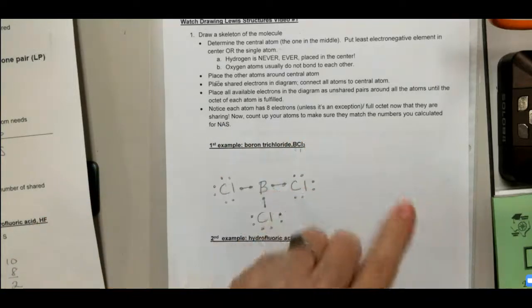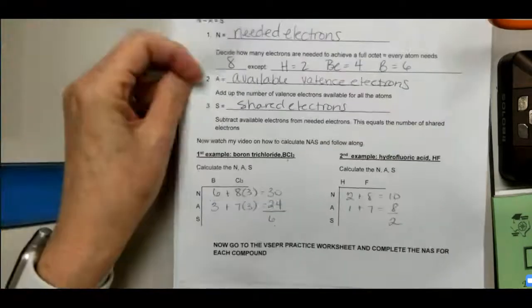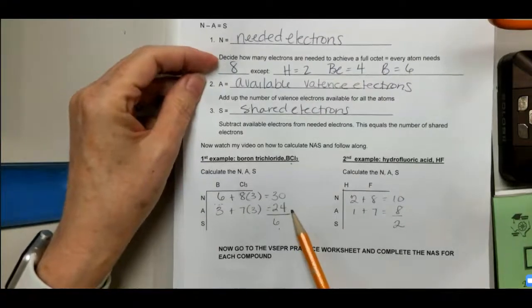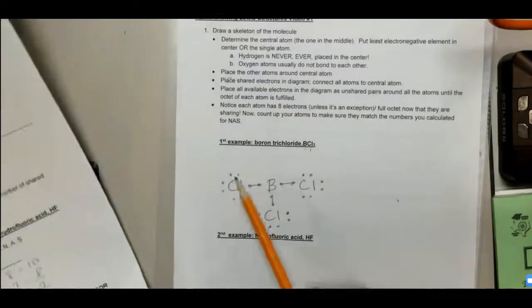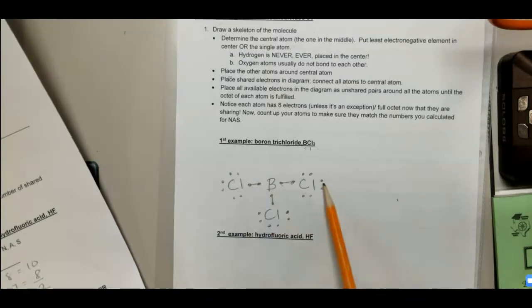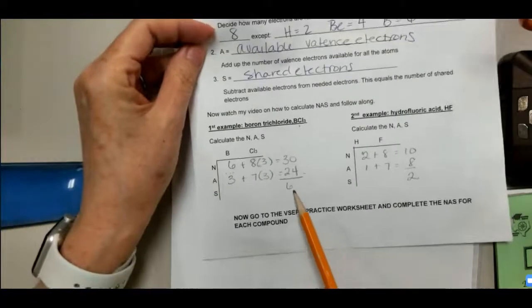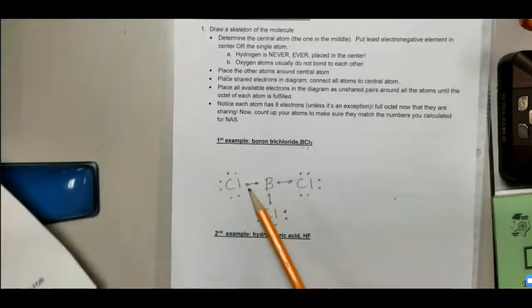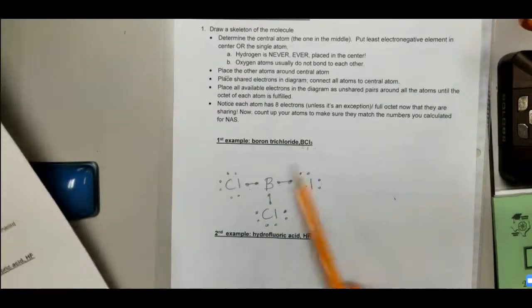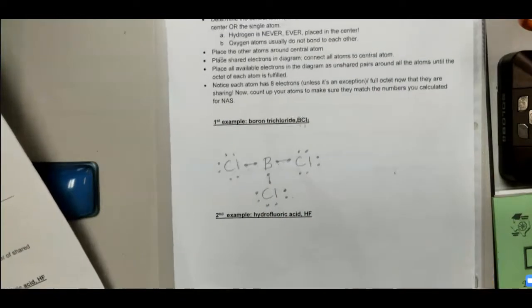And now count up all your atoms and make sure they match the numbers calculated. So we should have a total of 24 electrons. 2, 4, 6, 8, 10, 12, 14, 16, 18, 20, 22, 24. Of the 24, how many are shared? 6. 2, 4, 6. Okay, that's how we do that.